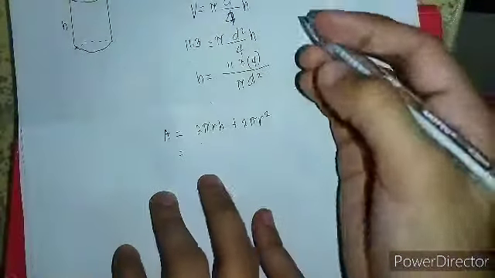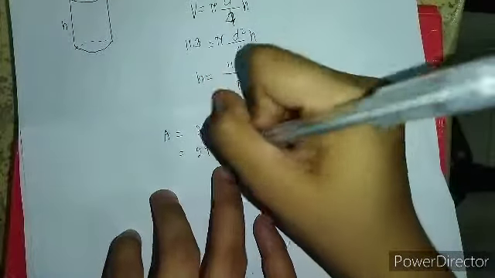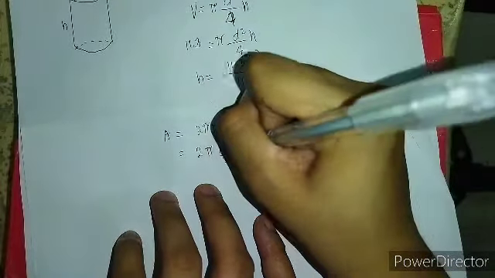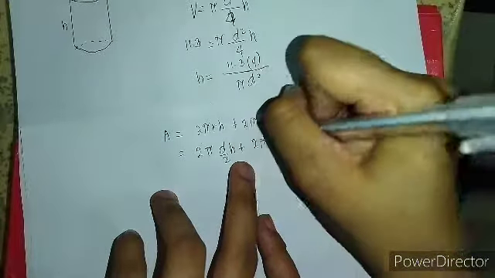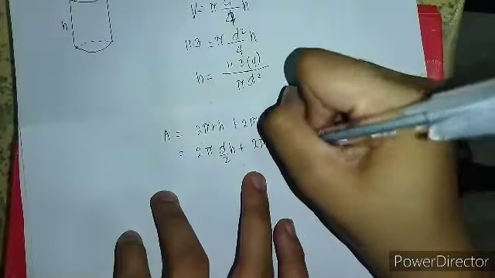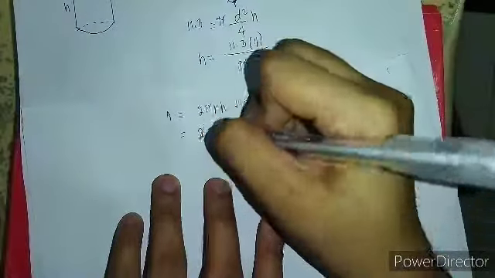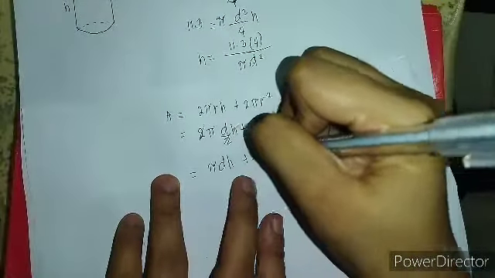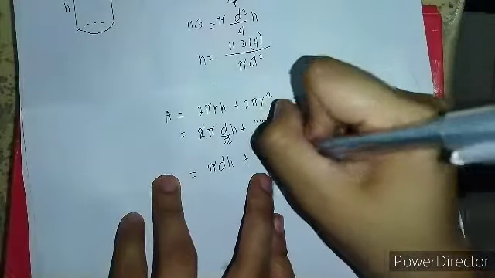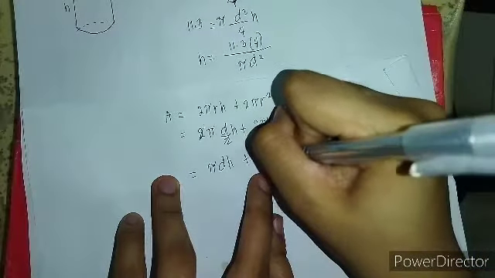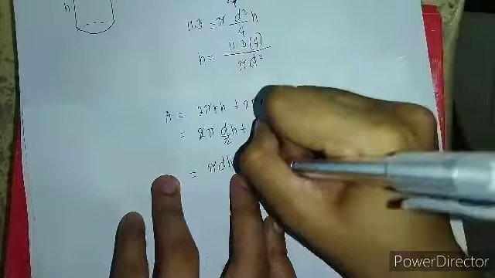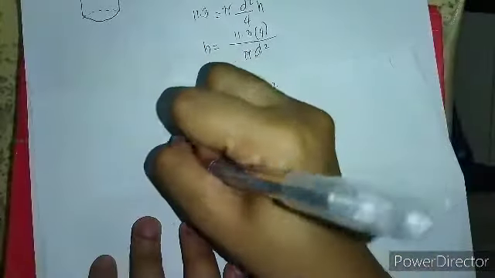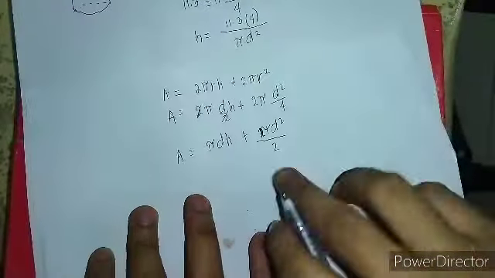And again, we substitute d over 2 for r: 2 pi times d over 2 times the height plus 2 pi d squared over 4. Cancel, cancel. We have pi d h plus pi d squared over 2. So this will be the area.